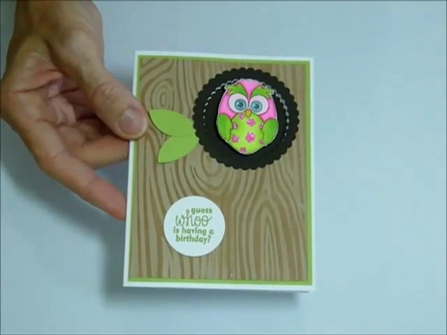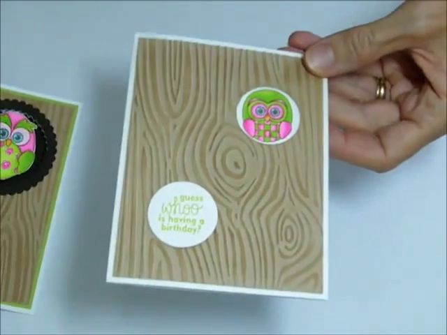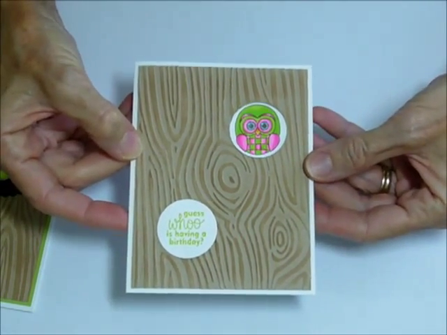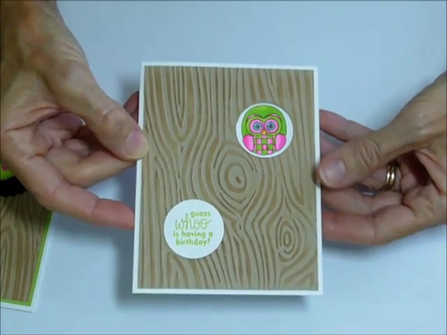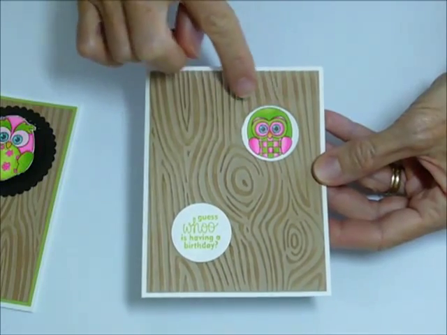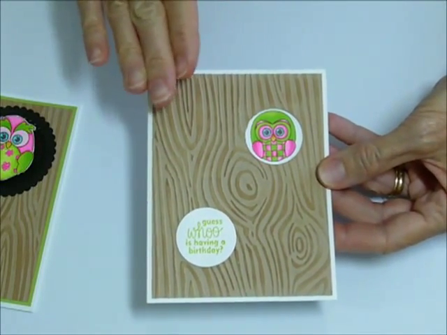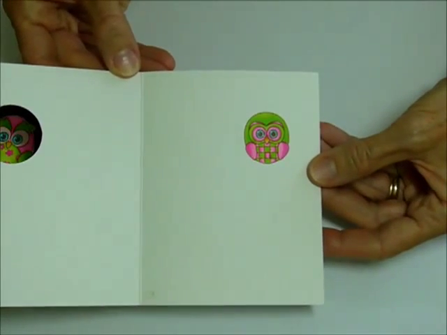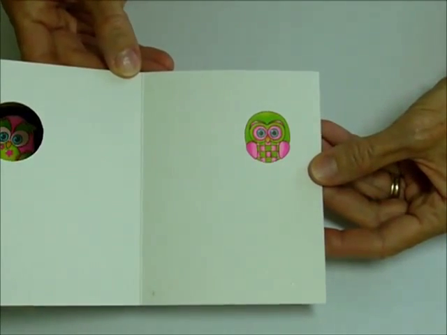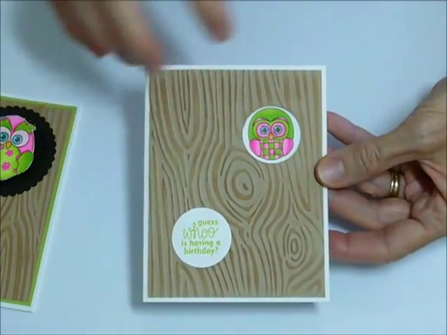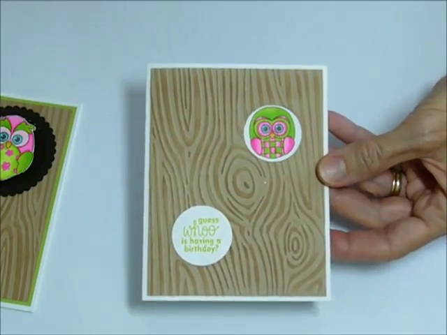And to give you a comparison, I made another card. Now this one is really cute too, but it kind of lacks some dimension. There's no layer around here. It kind of just looks flat and boring. And then I still put the owl on the inside, so that's still a little bit fun. But your eye doesn't have any place to go.